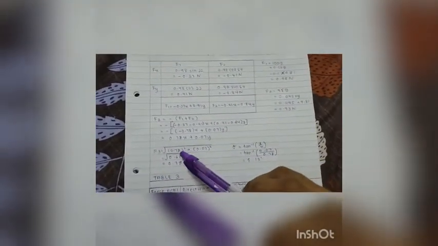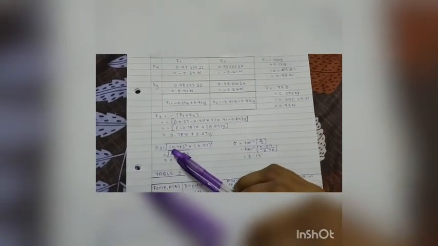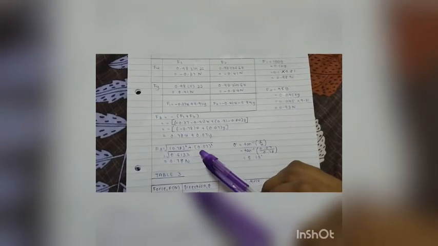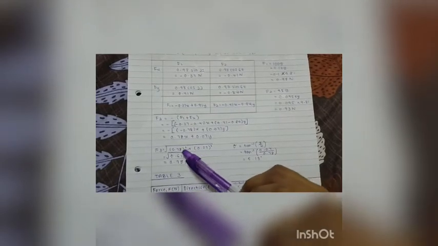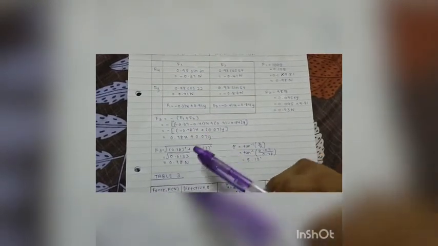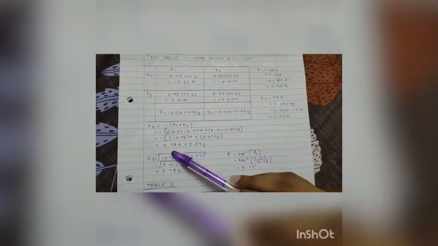Then I use this value to calculate this. So 0.78 square plus 0.07 square, you will get 0.6133. Then you have to use the square root in the calculator, so you will get the answer of 0.78 Newton. Then for the direction, I use tangent y over x. So the y value is 0.07 and the x value is 0.78. So we'll get 5.13.